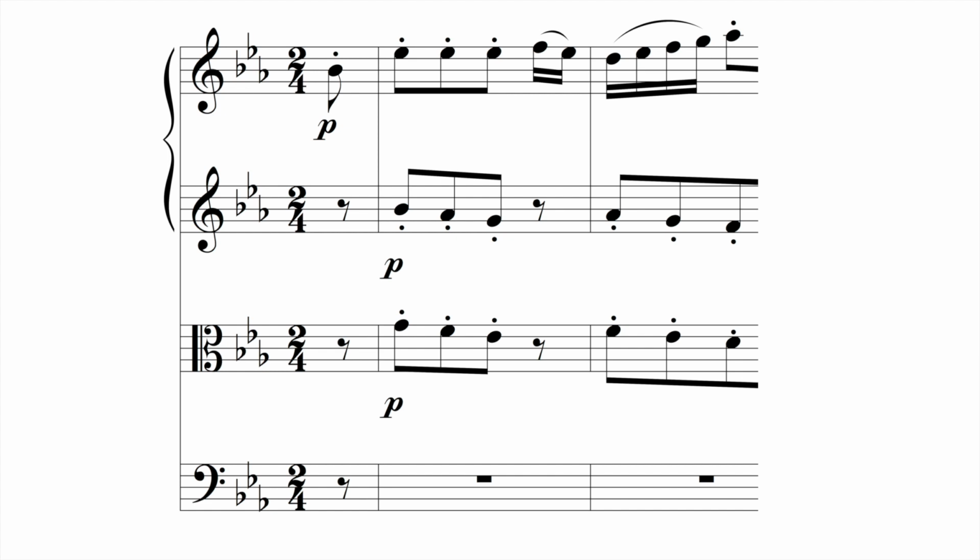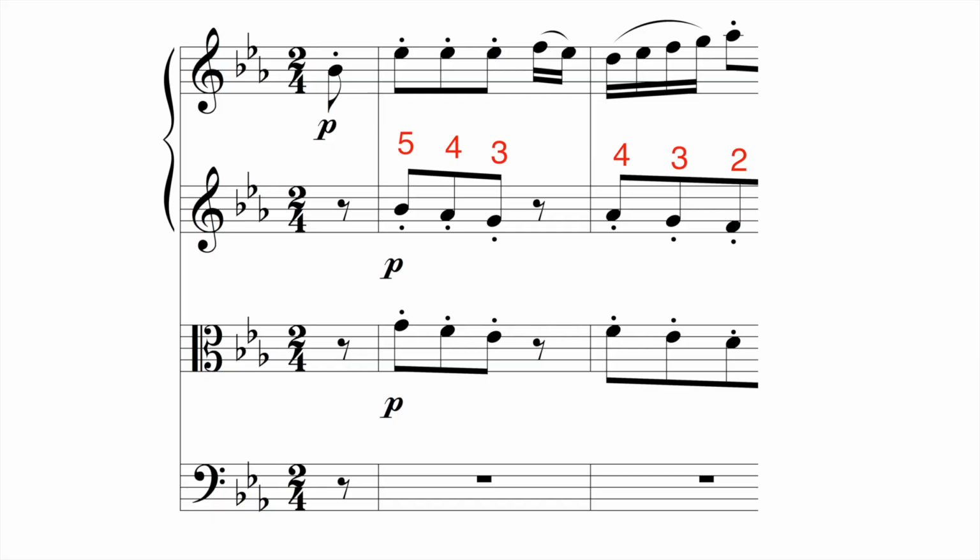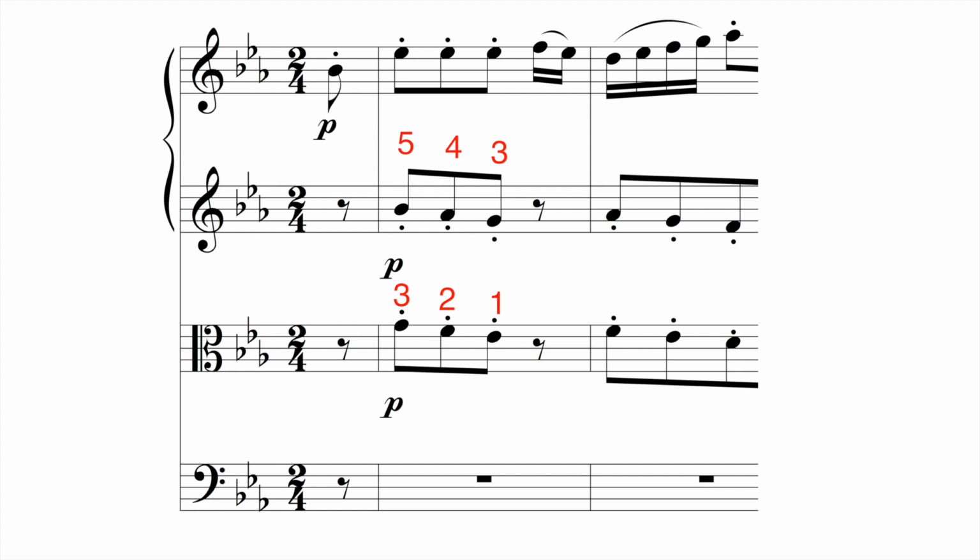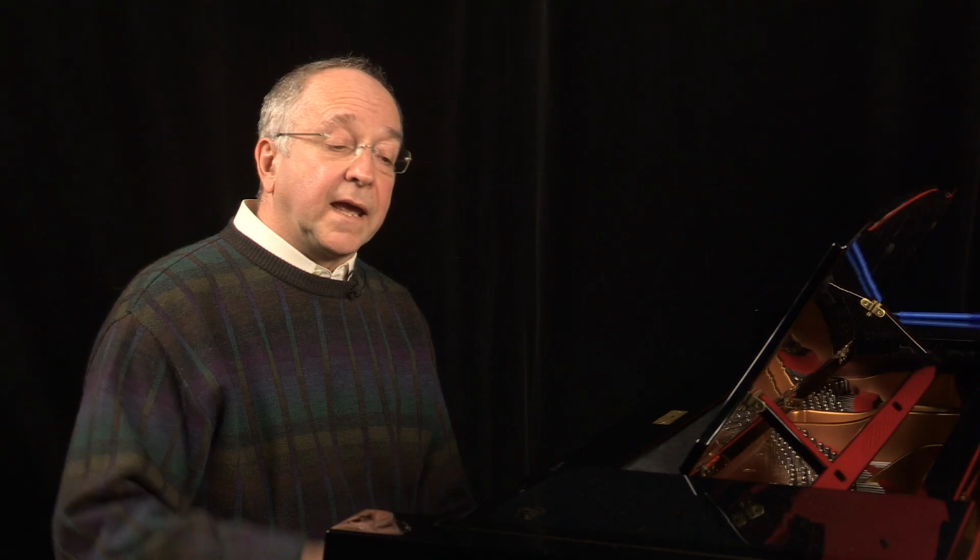So the first violin plays the melody, and the second violin plays 5/4/3, 4/3/2. So you can hear that the first bar is sort of tonic harmony, the second is sort of dominant harmony. The viola plays 3/2/1 and 2/1/7. So when you put it together, it sounds like this. And then you hear this again, and then you hear some different stuff.